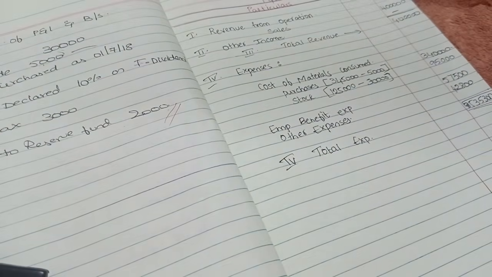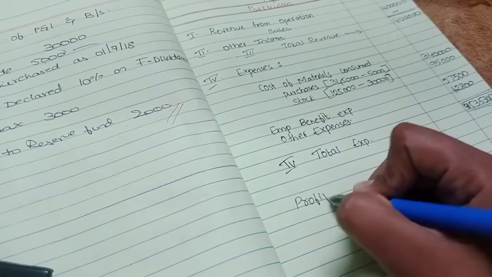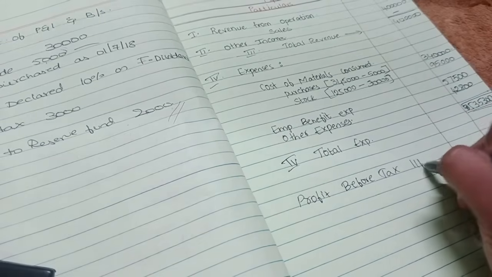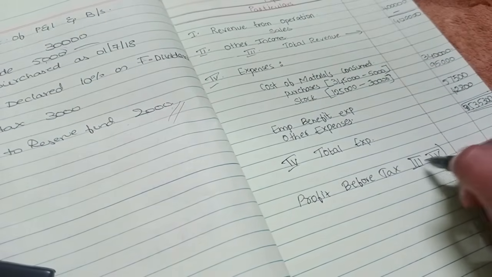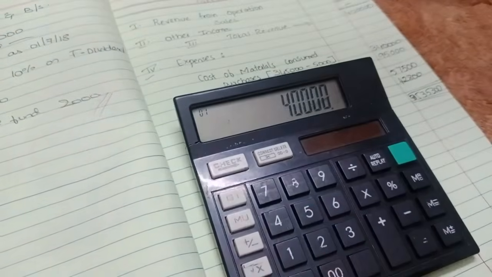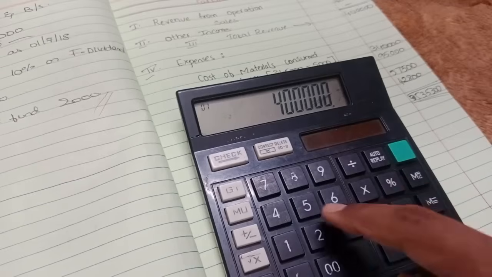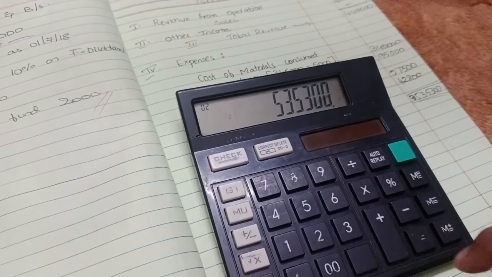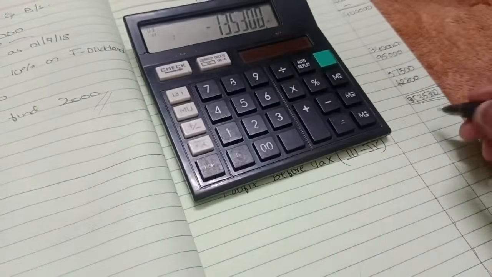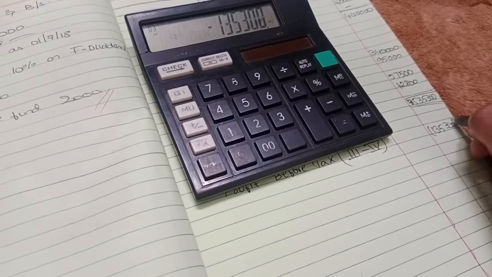After total expenses, what will we have? Profit before tax, right? Profit before tax is 3 minus 4, total revenue minus total expenses. Total revenue is 4 lakhs, minus 5,35,300, the total expenses. How much are we getting? We are getting a negative: 1,35,300. You will write it in brackets, 1,35,300 is a negative amount.